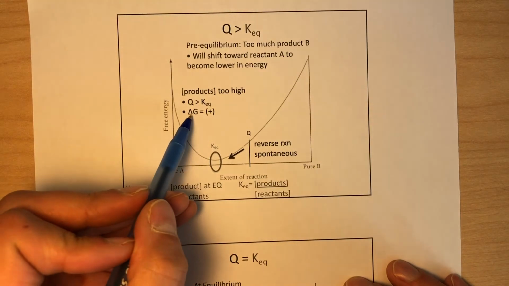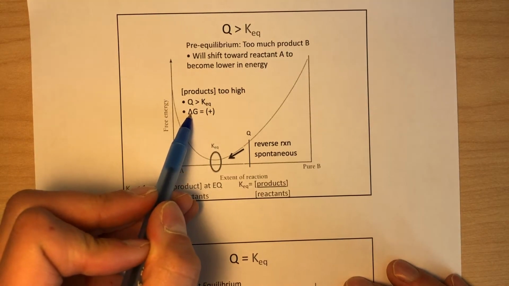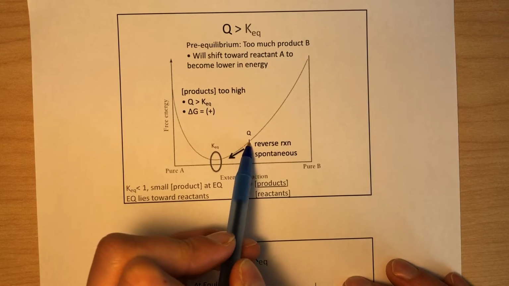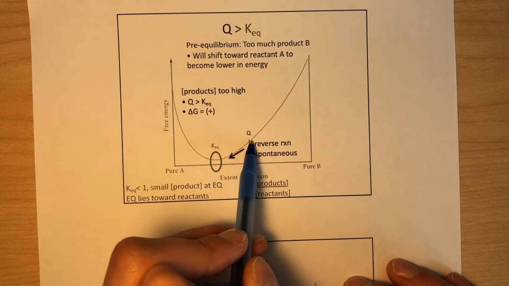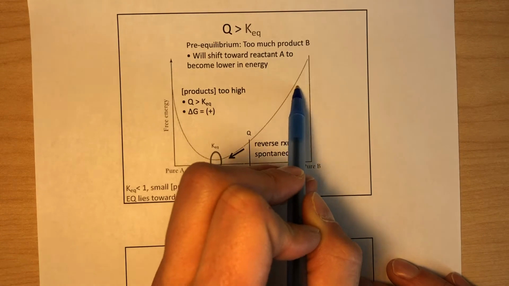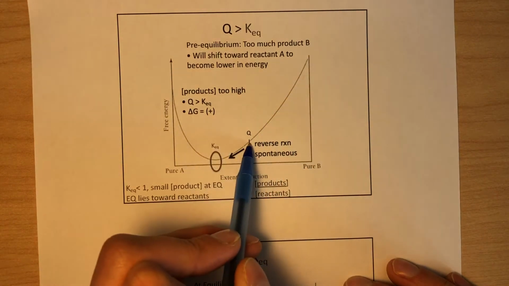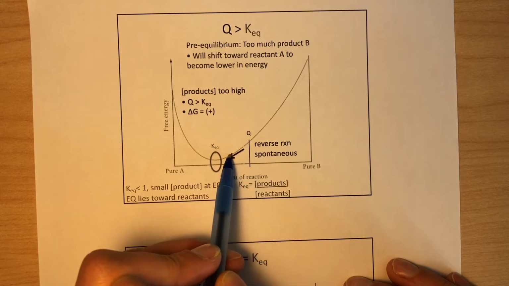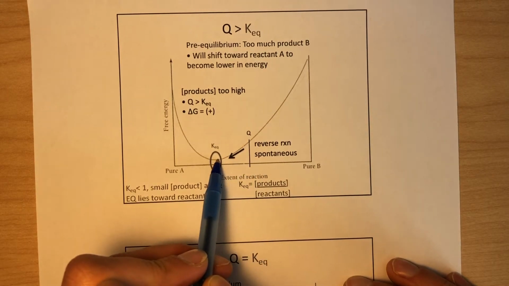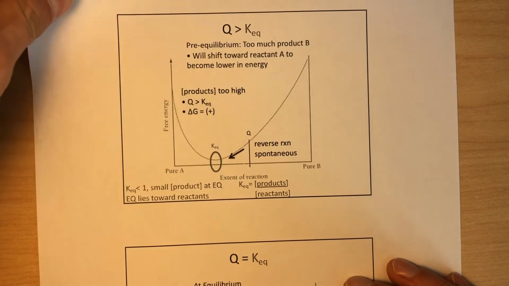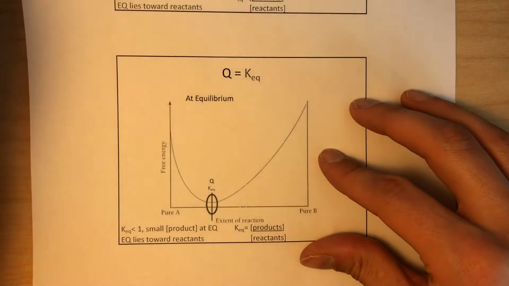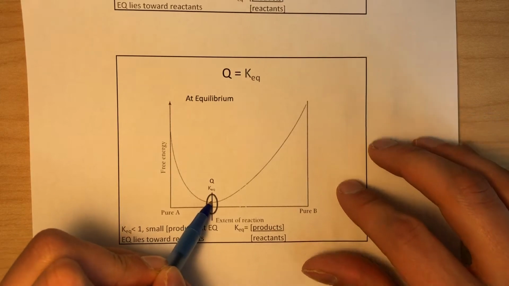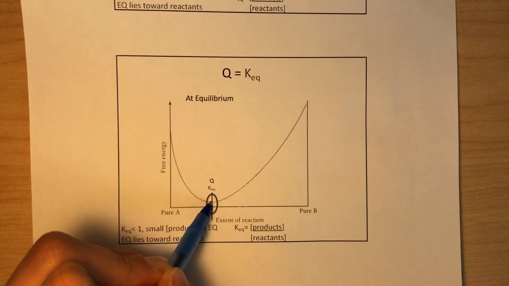This situation is also described by a delta G being positive. Now remember, the delta G is describing the forward reaction. So if we were to start here at Q and go in the forward reaction, we would be going higher in energy, and that's not spontaneous. But the reverse reaction would be spontaneous. So the reverse towards the reactants would go lower in energy, and that would be spontaneous because, again, in that situation, Q is going down in energy, going towards the reactants and reaching K, equilibrium.